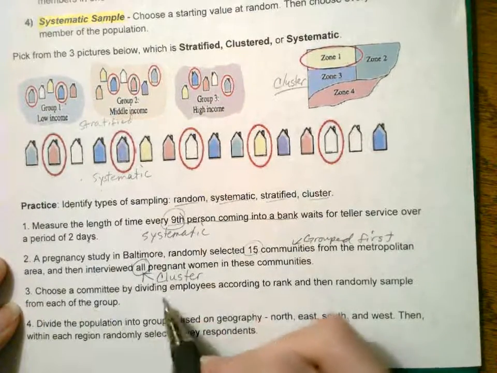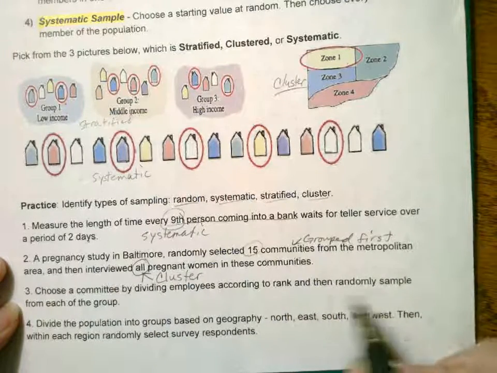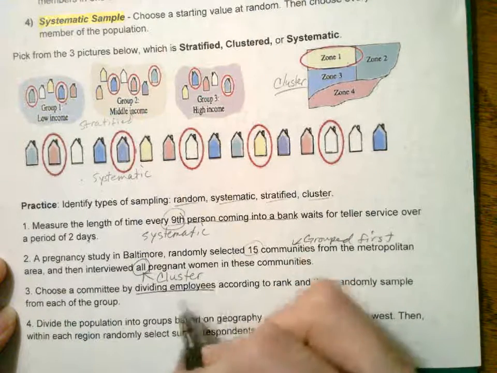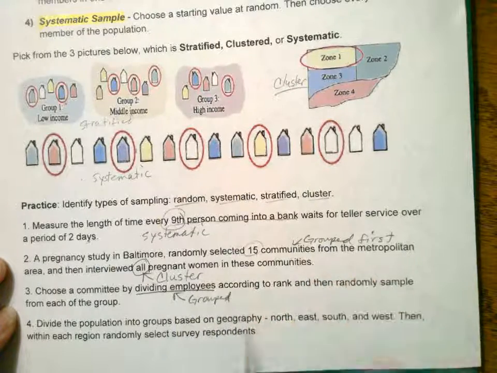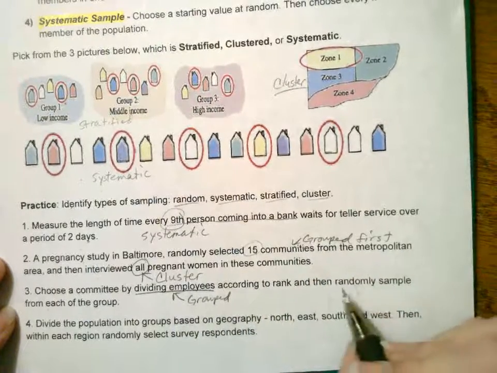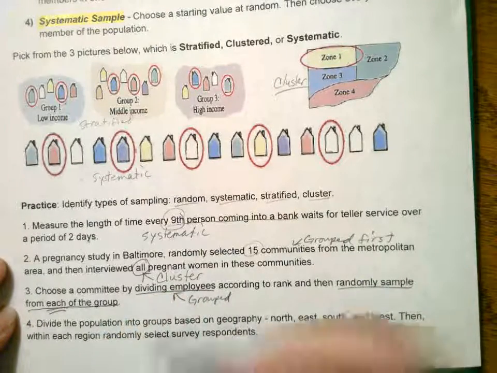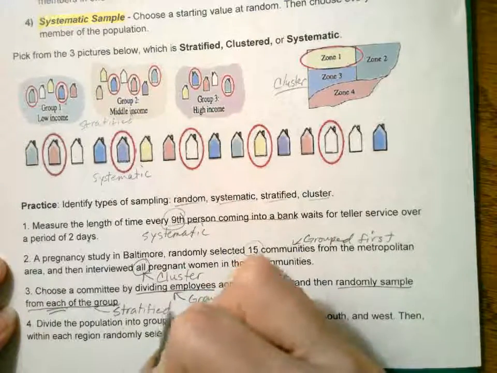Choose a committee by dividing employees according to rank and then randomly sampling each from the group. So they were dividing employees. So they were grouped, and then a random sample from each group. So this is clearly stratified.